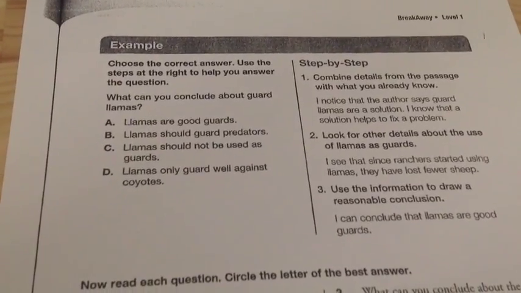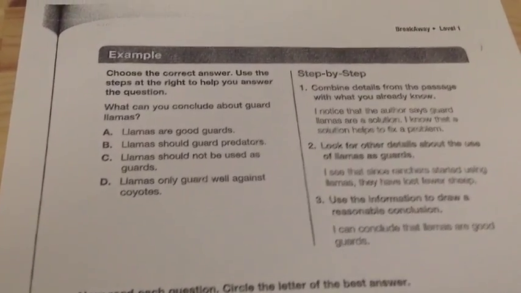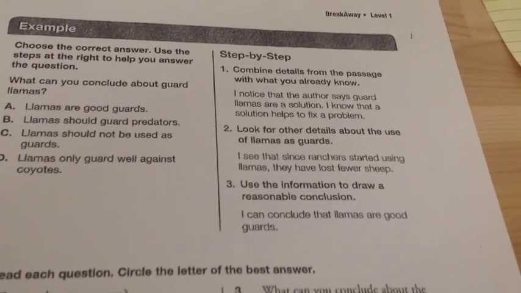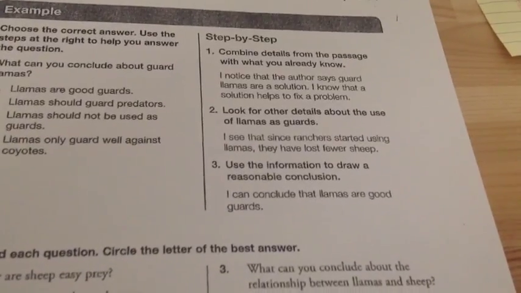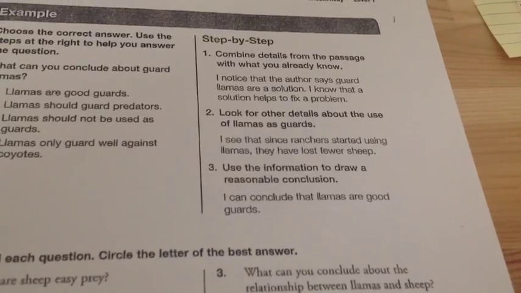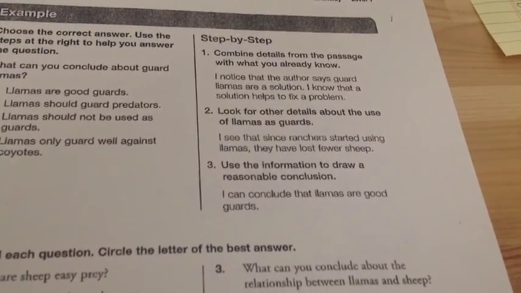A. Llamas are good guards. B. Llamas should guard predators. C. Llamas should not be used as guards. D. Llamas only guard well against coyotes. Let's look at a step-by-step way to find the answer. Number 1, combine details from the passage with what you already know. It says, I notice that the author says guard llamas are a solution. I know that a solution helps to fix a problem.